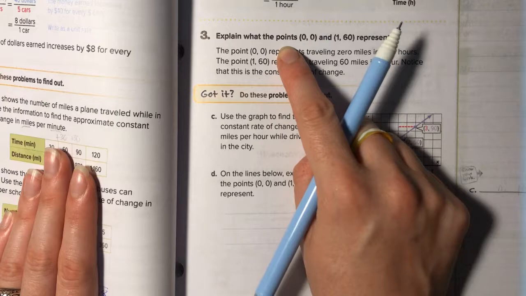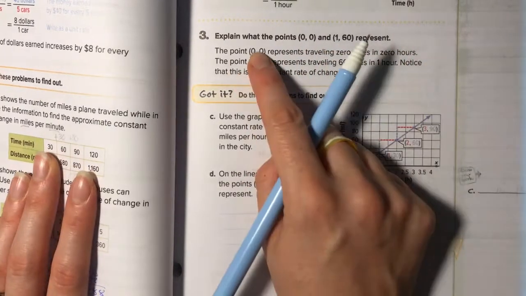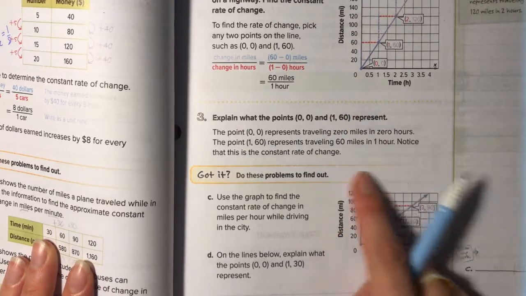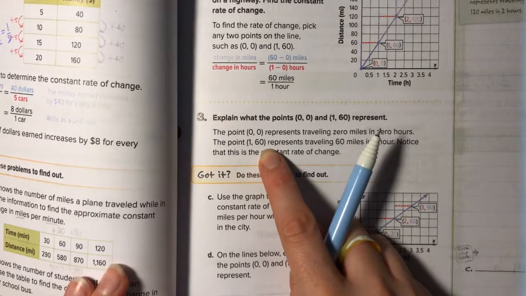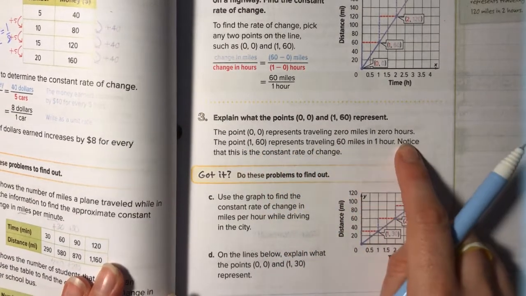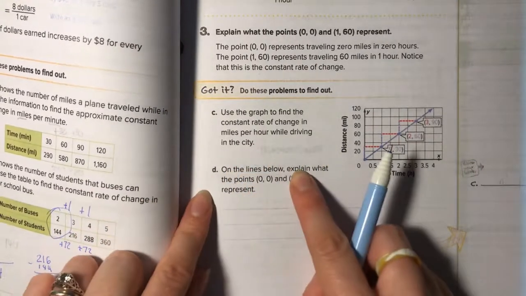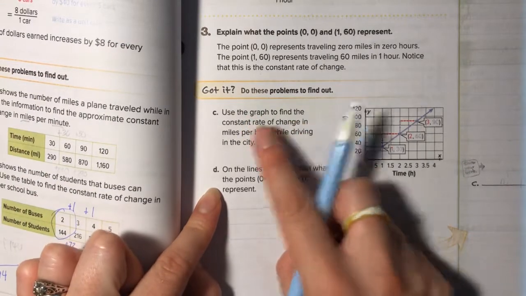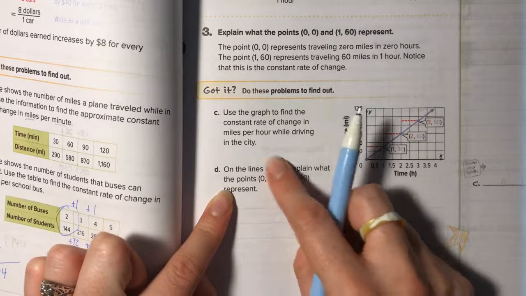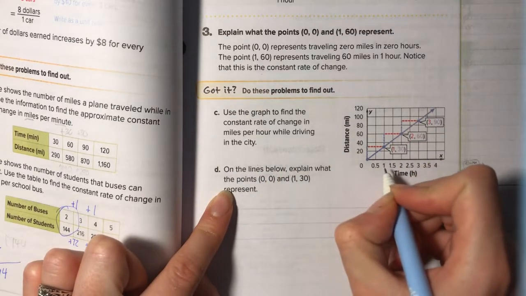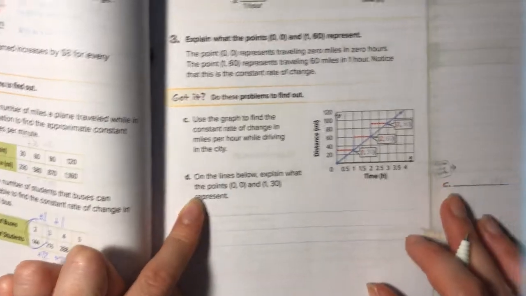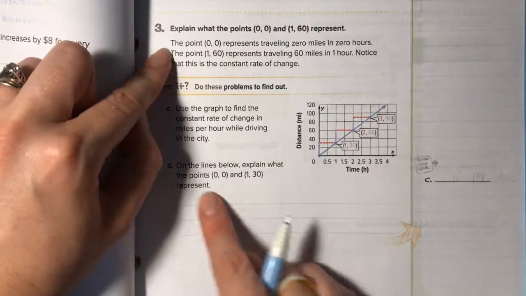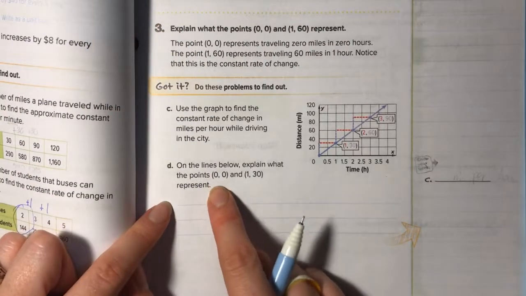Explain what the points (0, 0) and (1, 60) represent. Well, (0, 0) represents traveling 0 miles in 0 hours, and (1, 60) represents traveling 60 miles in 1 hour. So they ask you these same questions down here, so you can answer them in a similar way. It says use the graph to find the constant rate of change in miles per hour. So you want to look at 1 hour and find out how many. Put that answer there. And then D, you explain it in the same way as they explained here, except they're asking about (0, 0) and (1, 30).